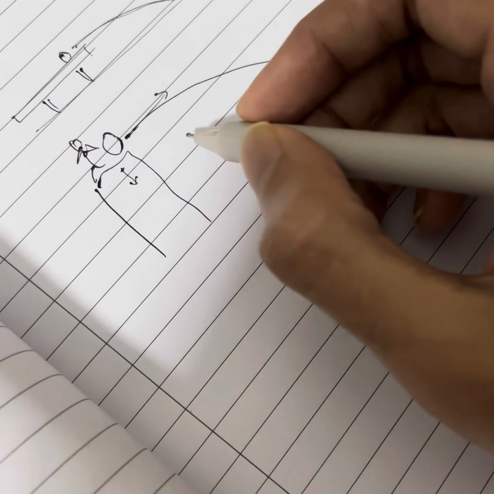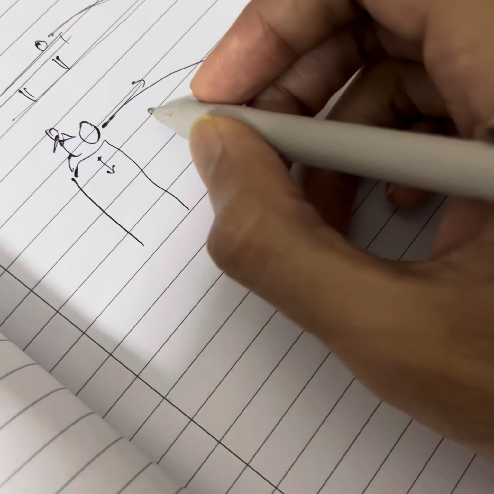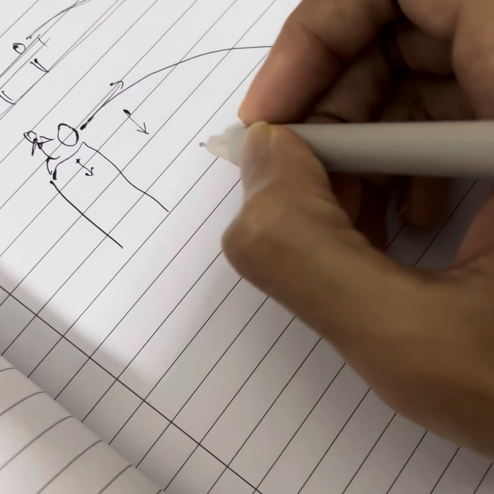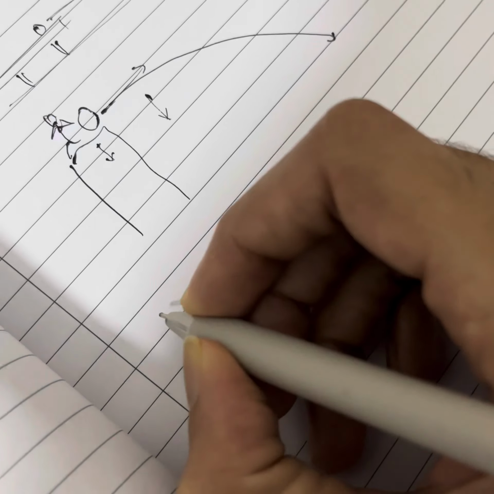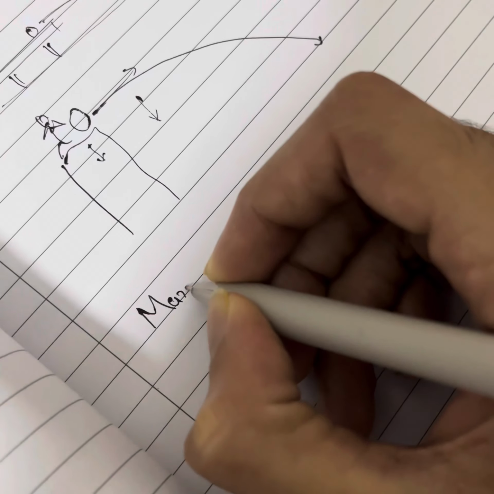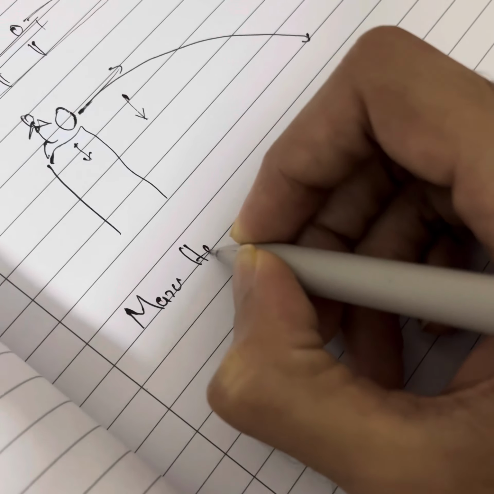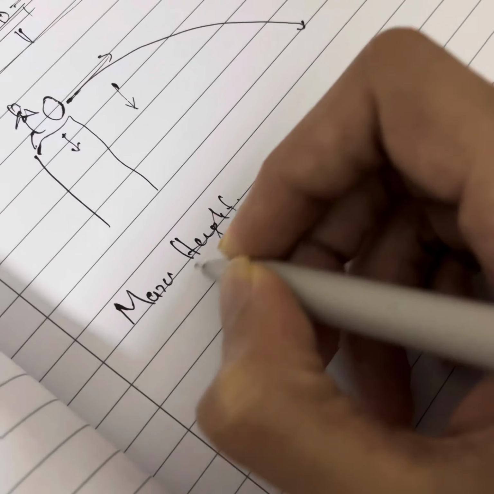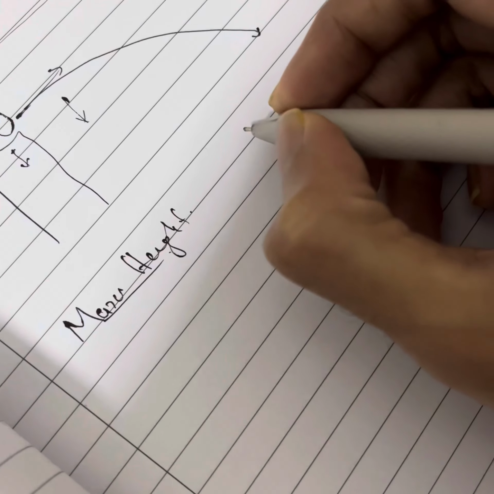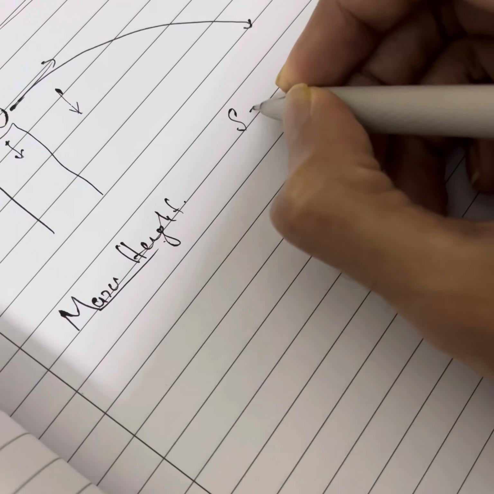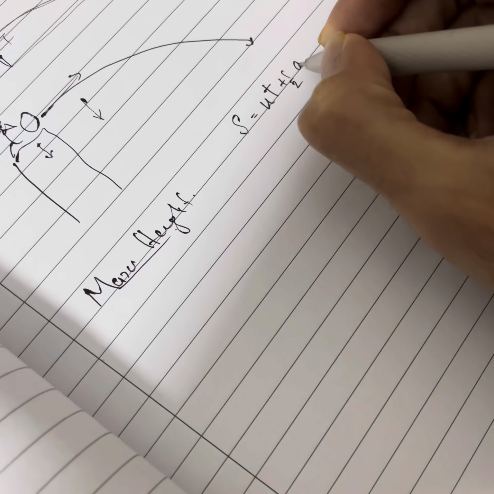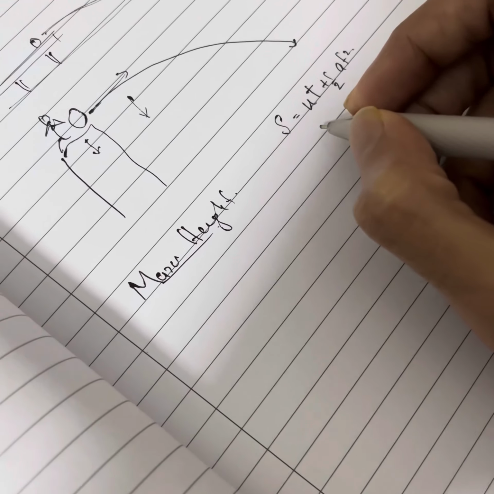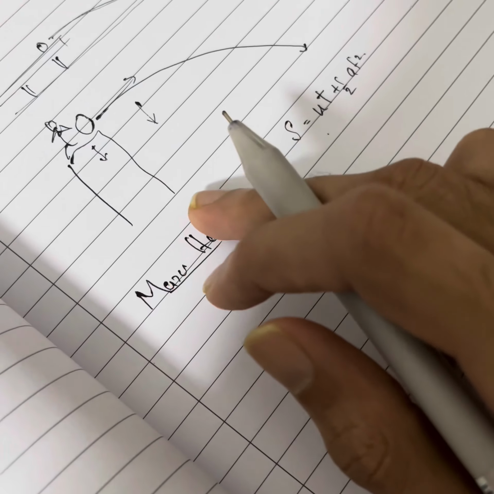Once we kick the ball, the acceleration due to gravity comes into play. Then there will be a vertical component in the downward direction. So here we are going to write an equation for maximum height. You guys know the equations of motion. The equation for displacement is S equals ut plus half at square. Here we are going to find the maximum height.